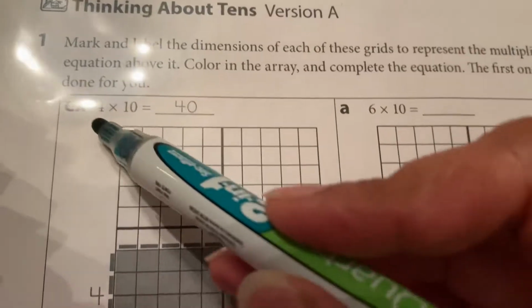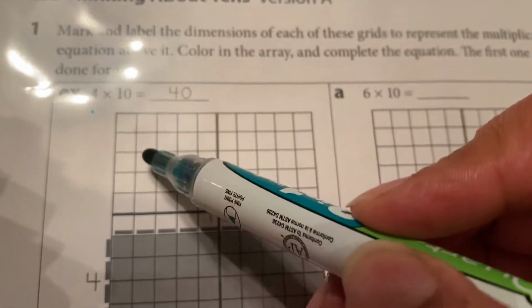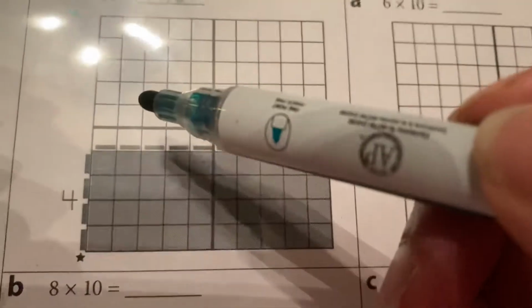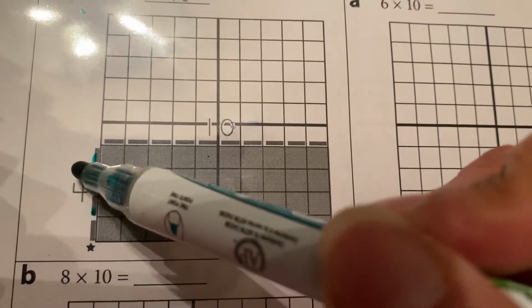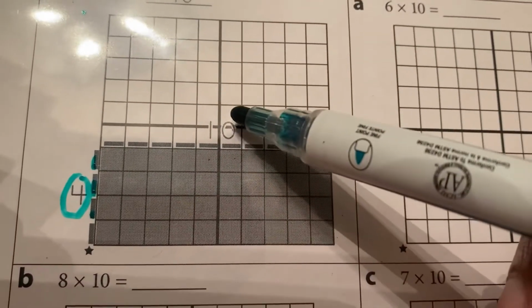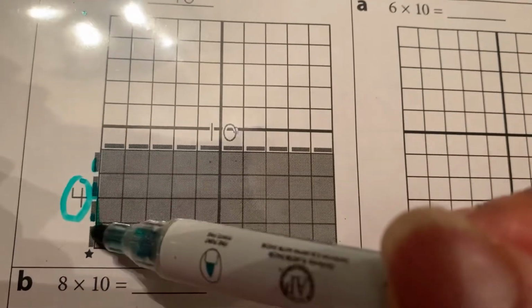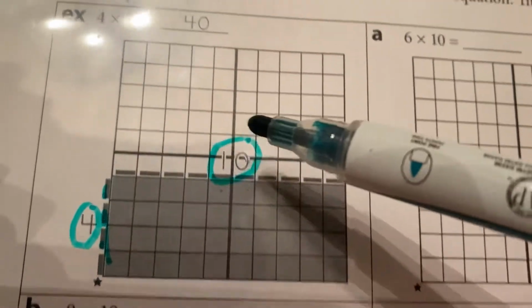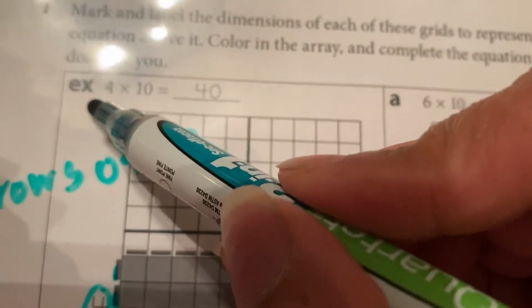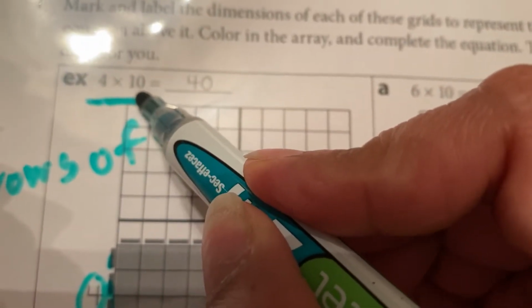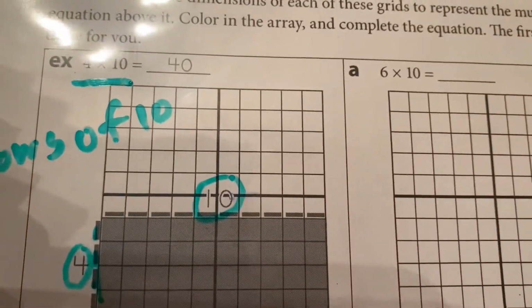Our mathematical equation is 4 multiplied by 10. Here we can see that our rows are 4, and there's 4 written here, and we have 4 rows here, and then we have 10 columns here. So 4 rows of 10. And then we can see it's written in the multiplication equation or our math problem. 4 multiplied by 10 is 40.